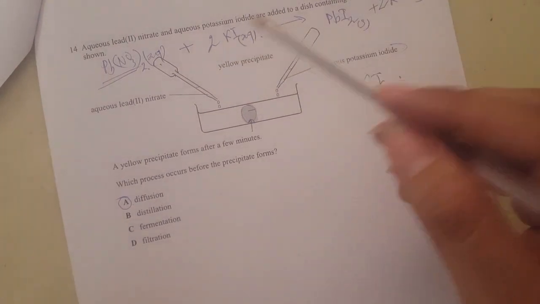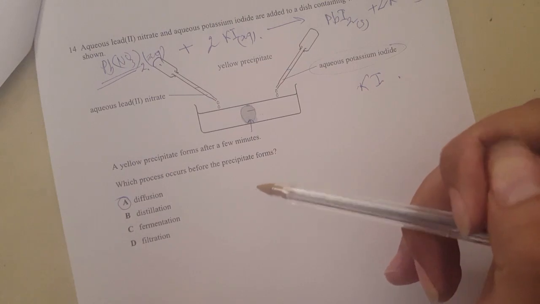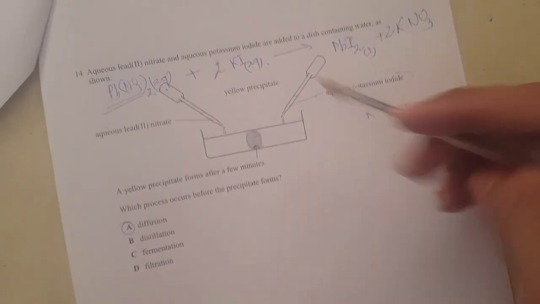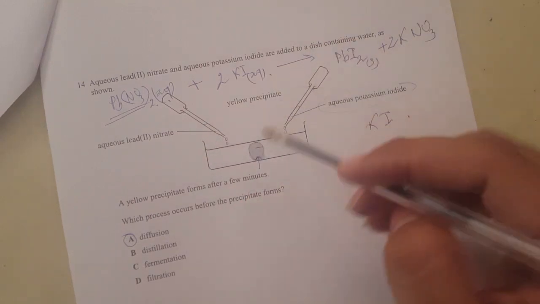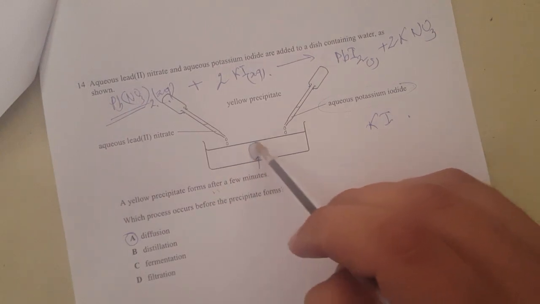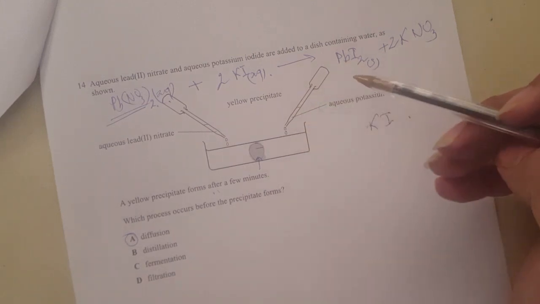Sorry, actually this experiment is called, you can check for this one and you can find some videos, and maybe I will be doing a video in the future about this experiment. It's called the golden rain. Okay, actually this yellow precipitate here is looking like gold. It's not gold, but it's just looking like it.